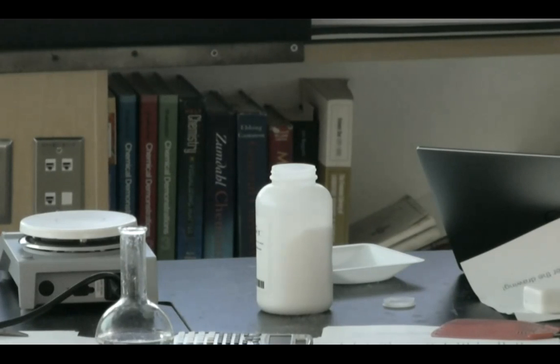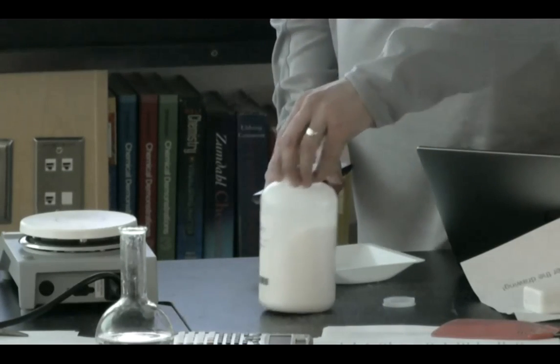Solids and liquids. Let me state it. Solids and liquids solubility is not usually affected by pressure.